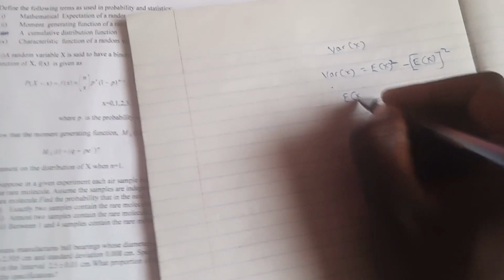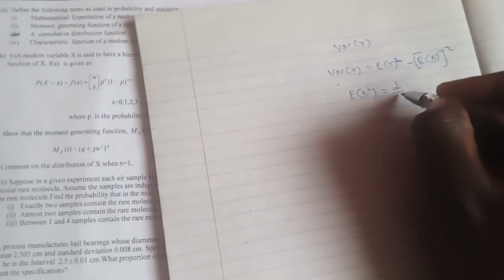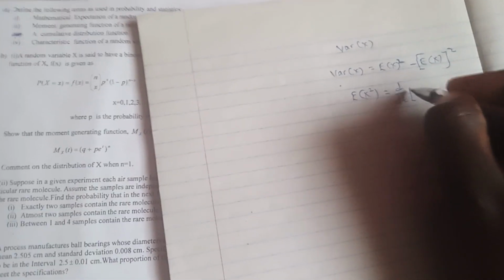But now we have to find the expected value of X squared, which is equal to the second derivative of the moment generating function with t heading to 0.